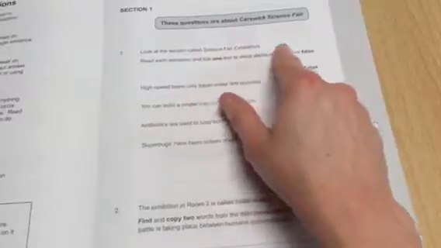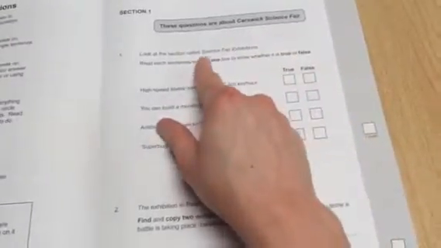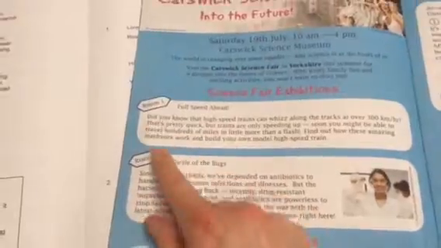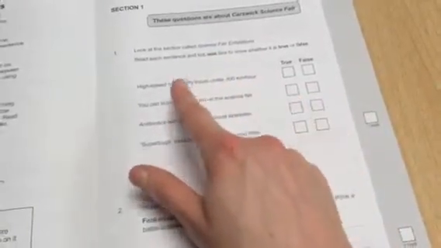And on question 1, we look at the section called Science Fair Exhibitions. Okay, be very clear where it's telling you to look. It's in italics. Go back to your booklet, Science Fair Exhibitions. We've got room 1, room 2. And then read the question. Okay, so I'm not going to read that. I want you to read it and try it. But what you need to be clear on is that you're ticking one box for each sentence that tells you if it's true or false. Okay? Remember, keep pausing as we go so that you can keep up with me.